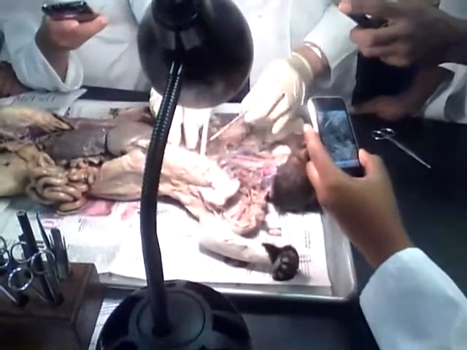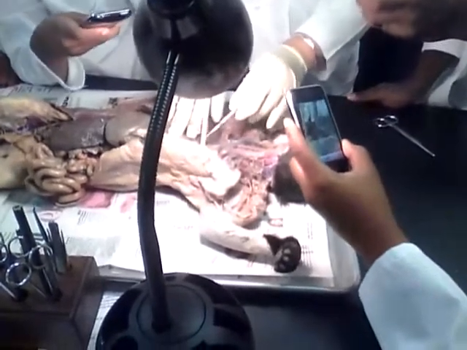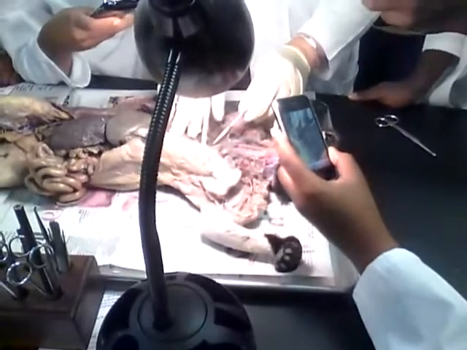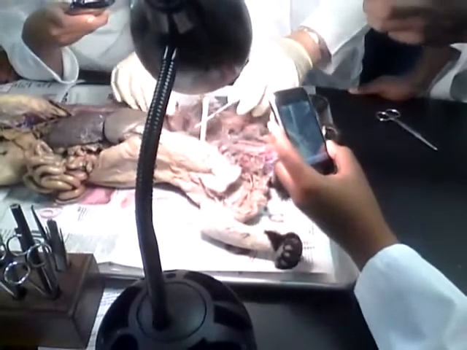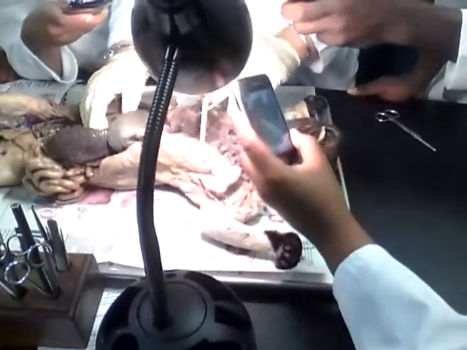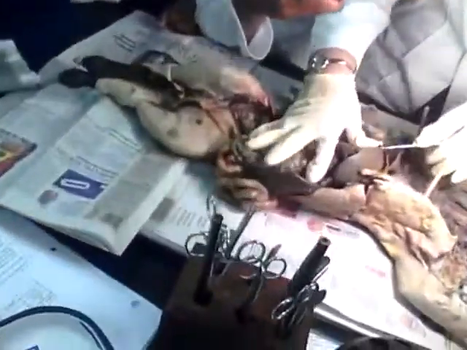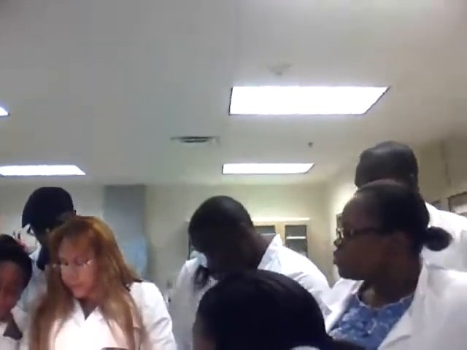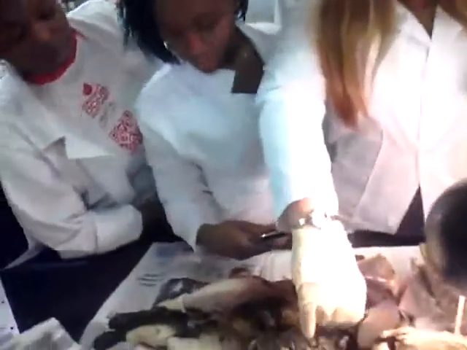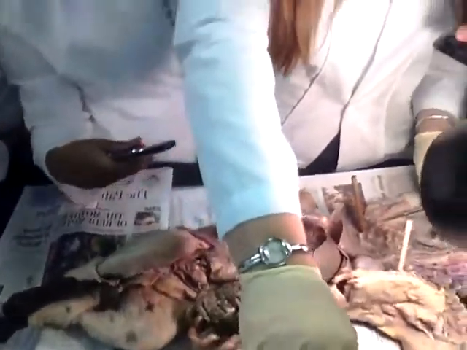Now, the aorta, once it's in the chest, is called the thoracic. Once it passes the diaphragm, it's going to change name. What's it going to be called? Abdominal aorta. What's the name of the first branch? You can see it there. Let me put the... Can you see it there? Yes or no? Hold on, let me put it.